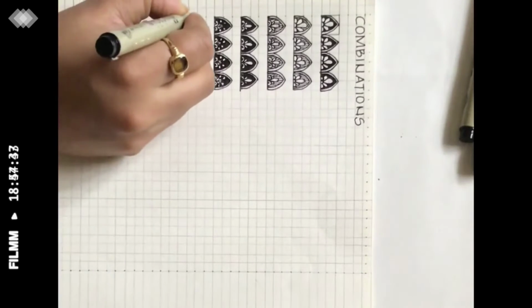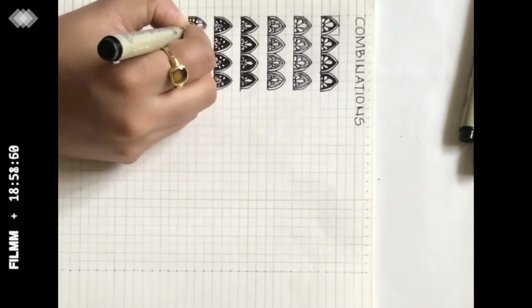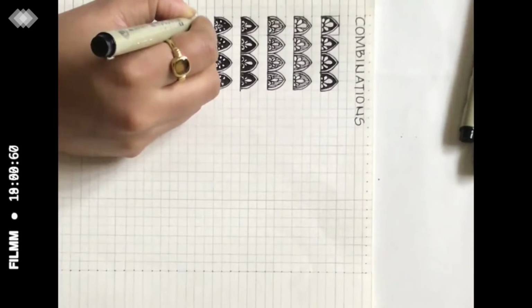The next combination that I'm going to try is using circles and petals and some horizontal lines and solid fill.